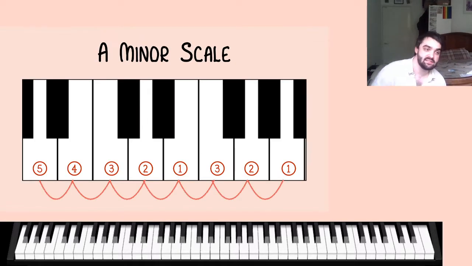So here it is. Here's the scale on the screen. Little finger on your A. I'm going to play it here. And then we're going to play it together. So 1, 2, 3, 4.